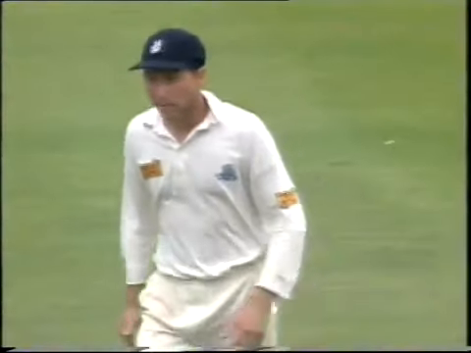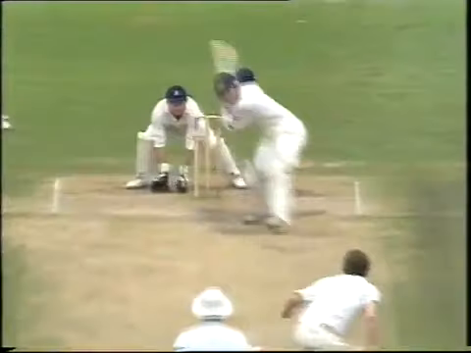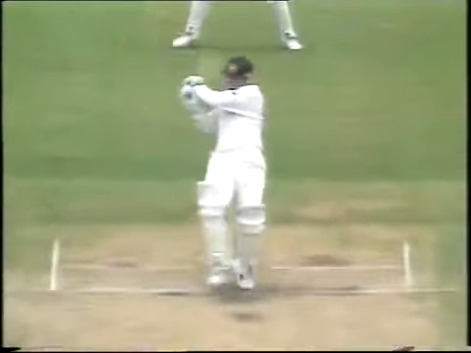Has he got it over the top? No, he's dropped it. Oh, you cannot believe this. They don't want to win. But dear, oh dear, when you can't take catches as simple as this one, you don't want to win test matches. That beats Crawley. That one along the ground. Once again, Fraser too short.